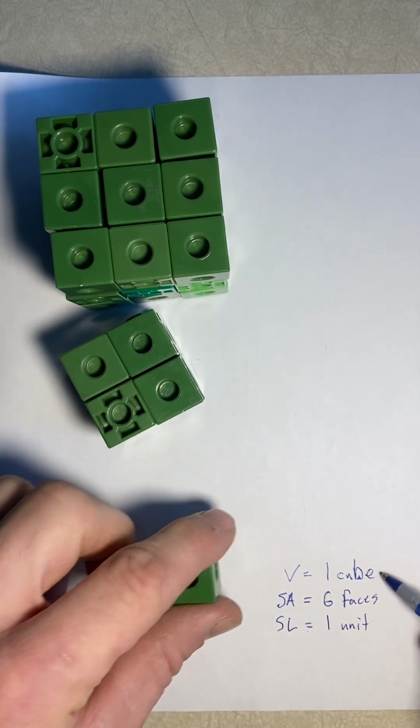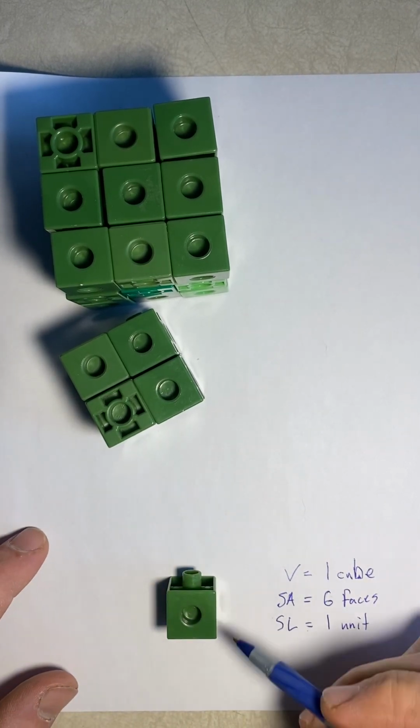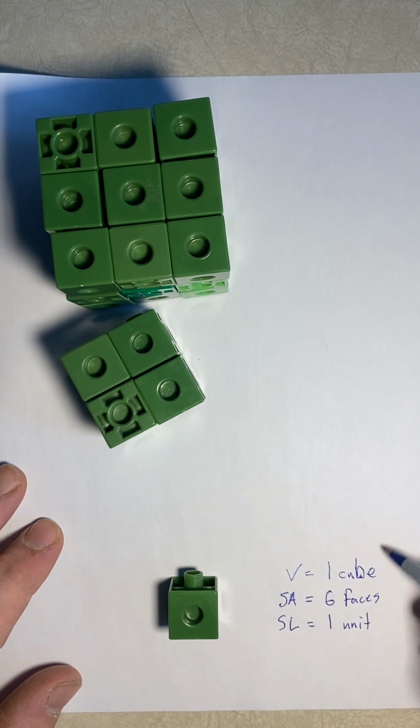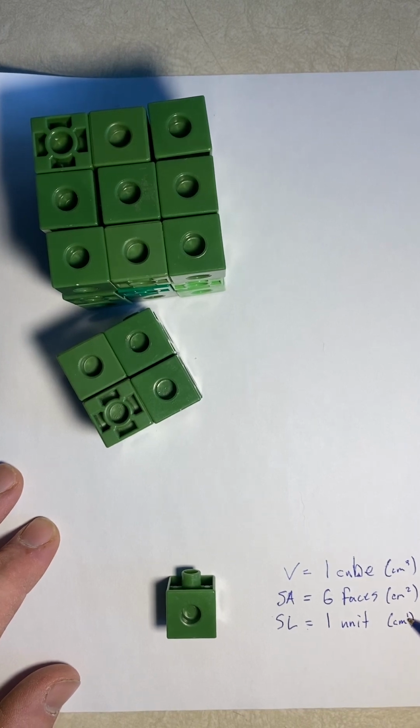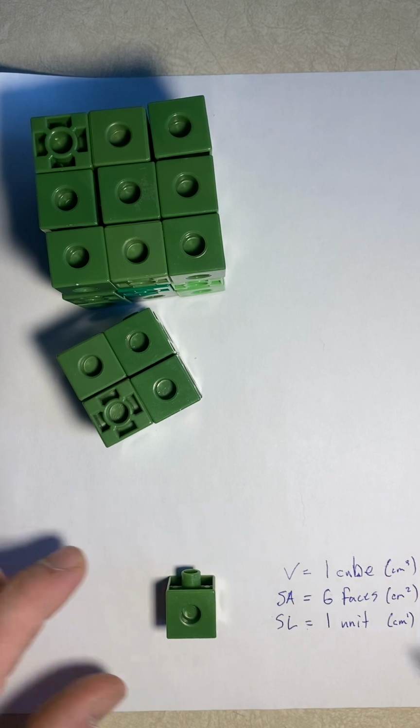Now, of course, these would be different measurements if we were actually measuring this in centimeters. We'd be talking in this one about something like centimeters cubed. In this one about centimeters squared. And in this one about centimeters. And I'm going to put a little 1 there just so we can see that 1-dimensional units have 1 as an exponent on the measure. 2-dimensional units have 2. And 3-dimensional units have 3. These exponents are going to come in handy in just a second.